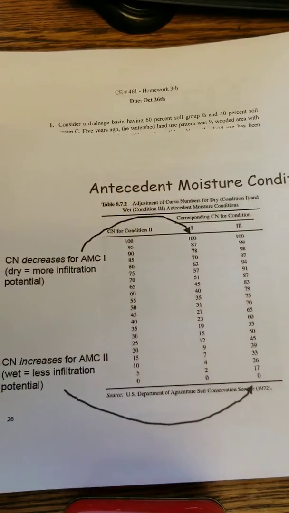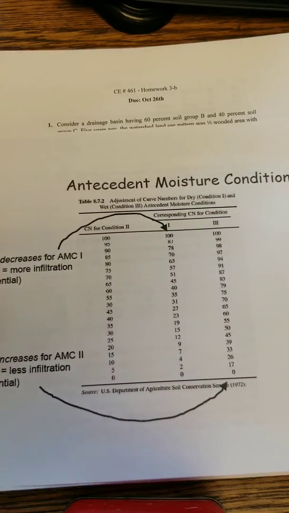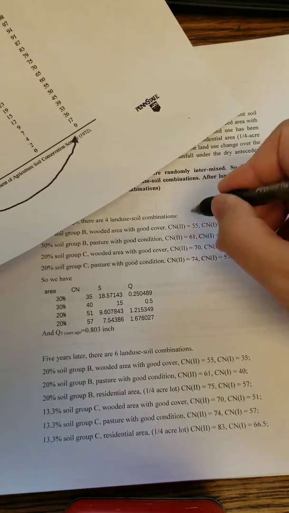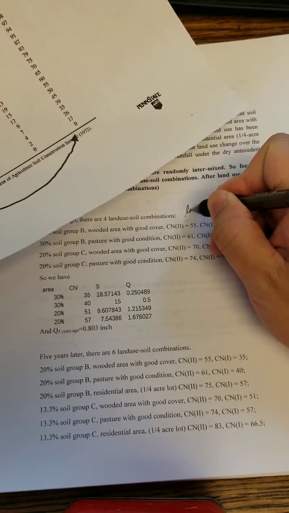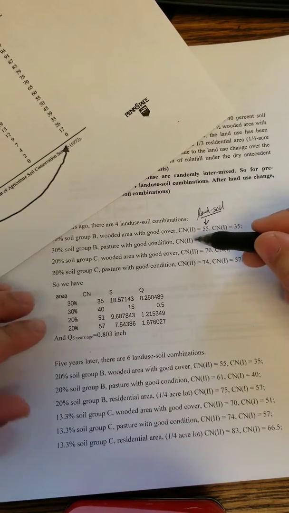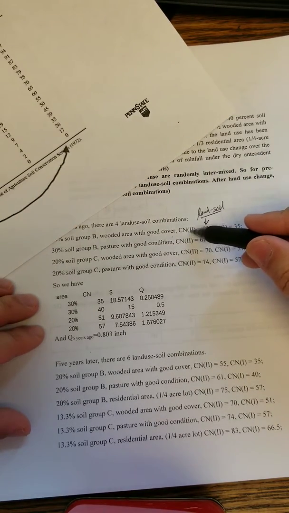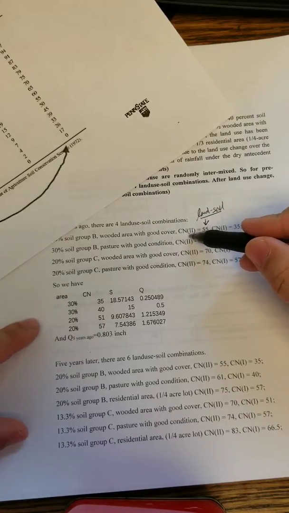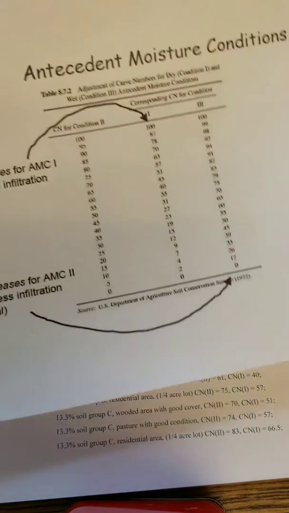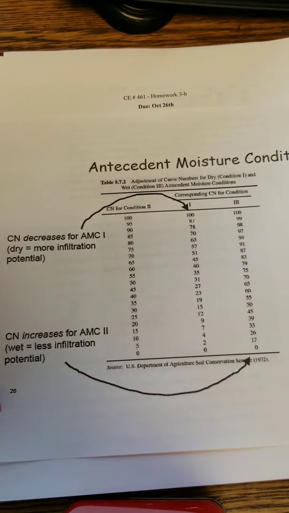Then you go to this slide, which we provided in class, because what you read from the land use and soil table, you read 55, but that is by default AMC type 2. To adjust for anticipated moisture conditions, you look at this table. This is what we provided in the slide.